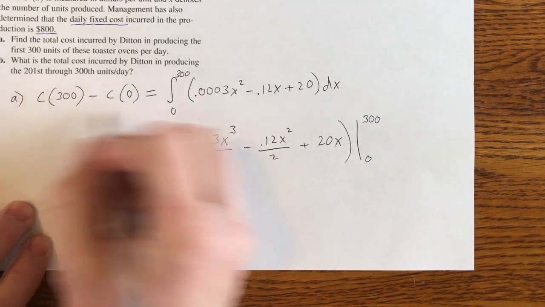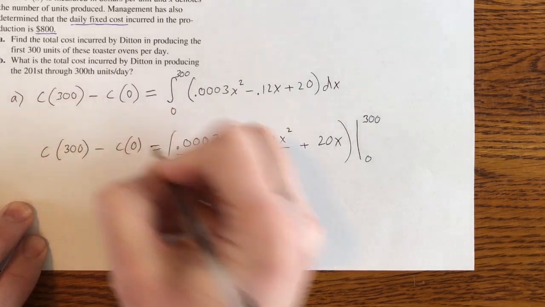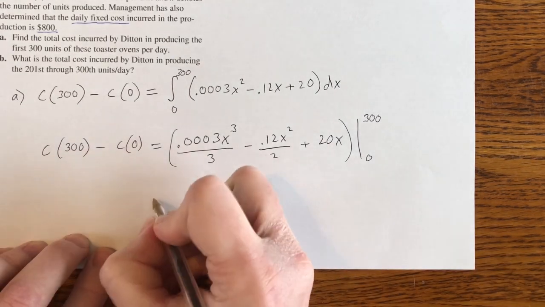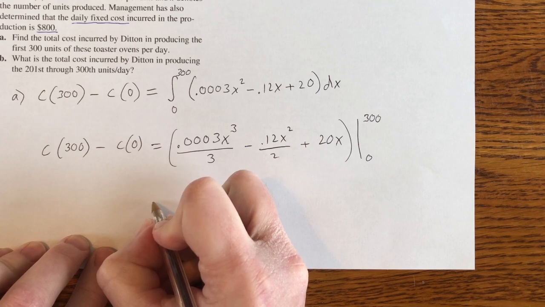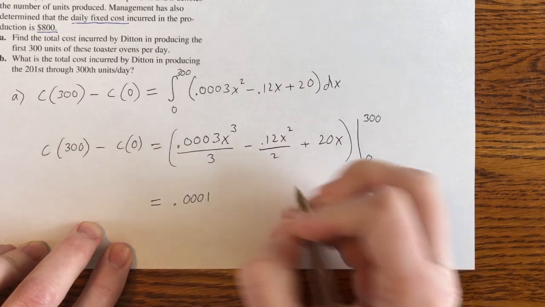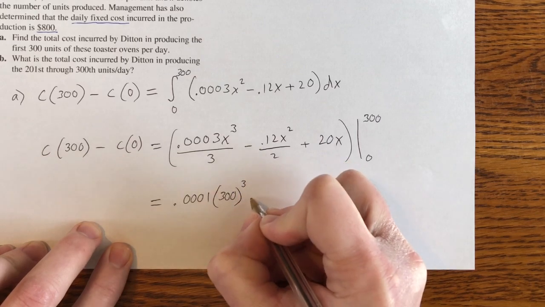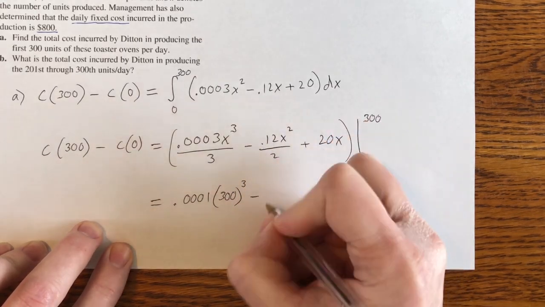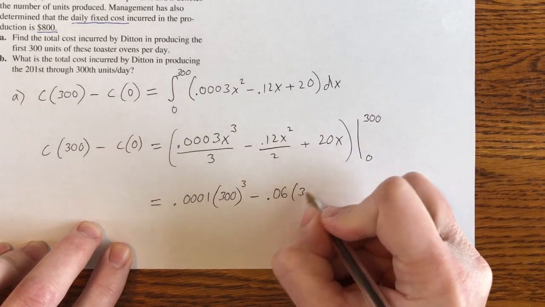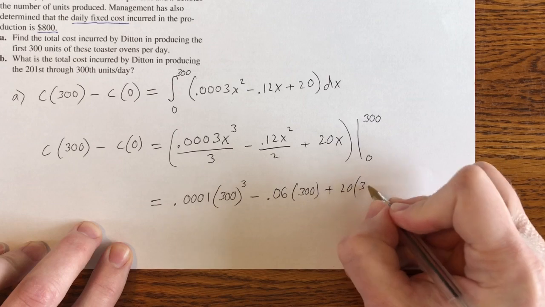Now remember, this information is still out in front. I'm going to keep writing this because it's necessary in terms of solving this problem correctly. Okay, so here's what we have. Well, let's go ahead and reduce this. We get 1/10,000th and then 300 cubed minus, let's reduce this as well, it's going to be 6/100ths and then plug in the upper limit here. And then plug in 300 one more time.